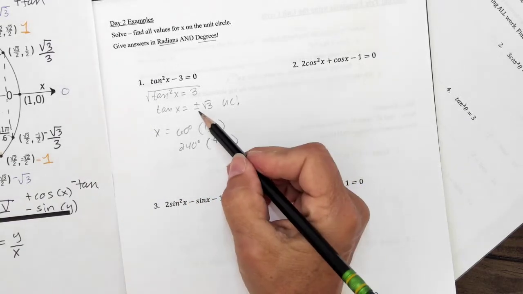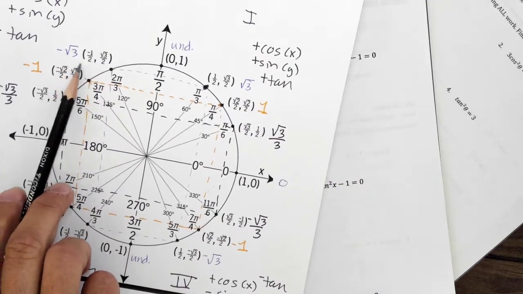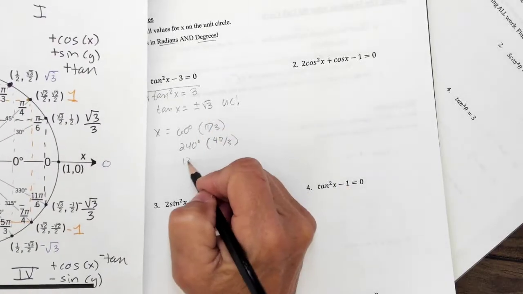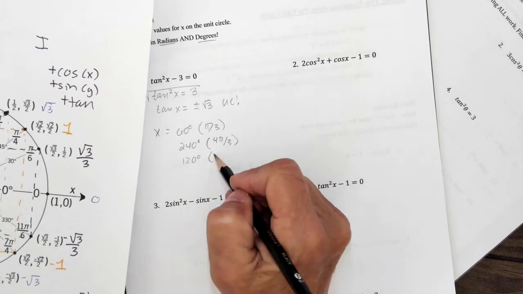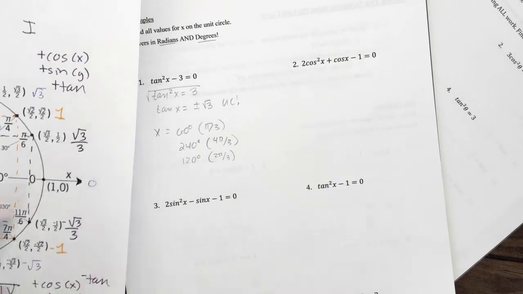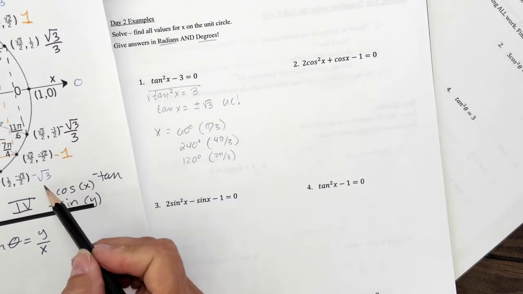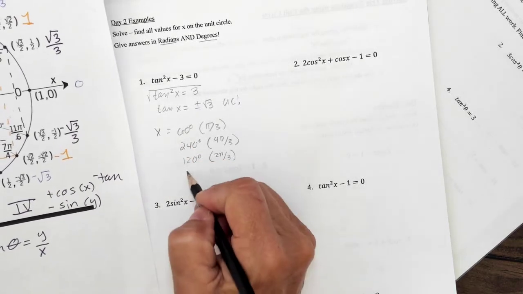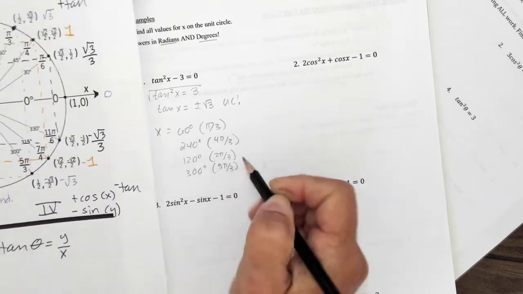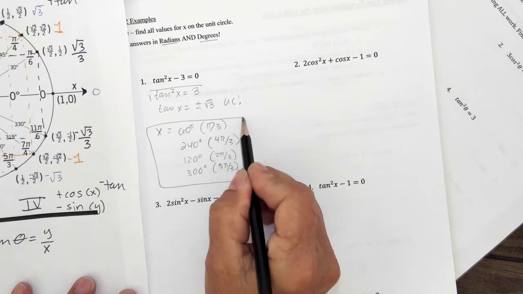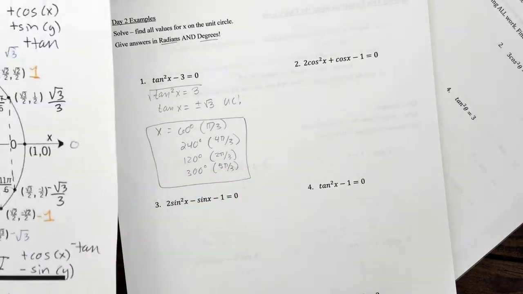Now, I also have to do negatives because I got plus or minus. So over here at 120 degrees, I see that I have a place that suits the equation, and that is going to be my 2 pi thirds. And straight across from that, I also have a negative square root 3 as a tangent value. So 300 is a legitimate option, otherwise known as 5 pi thirds. So that's a lot of answer options, so I want to make sure that I get all of them. And then radians and degrees doubles my money.